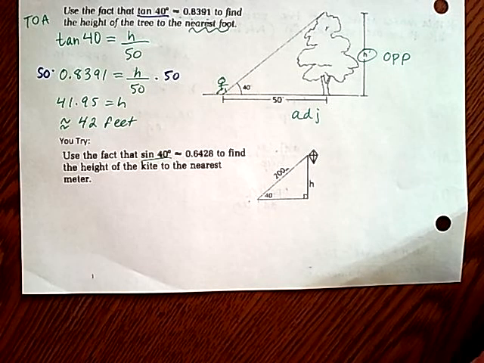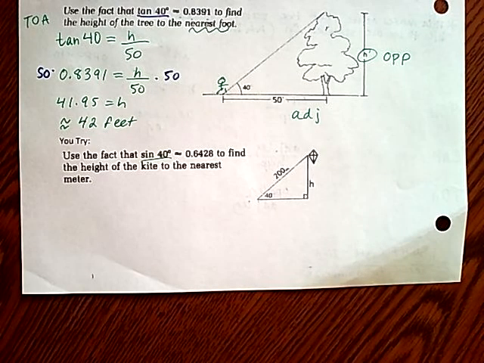So think about what sides are you going to need to set equal to sine 40 in order to solve for H. And we will check in about these Try problems when we get to class.